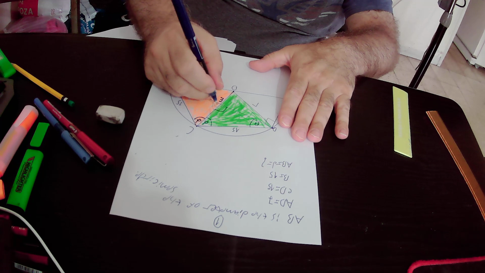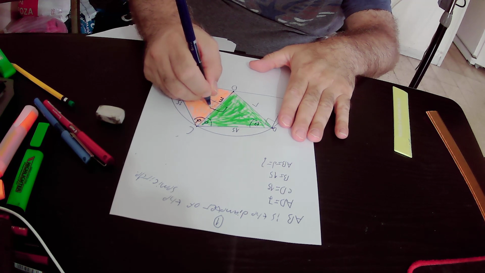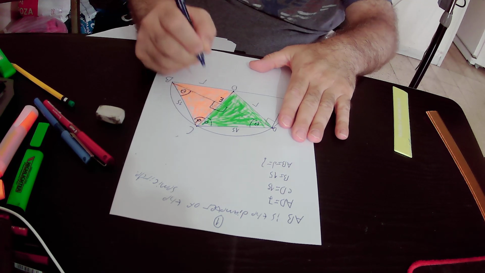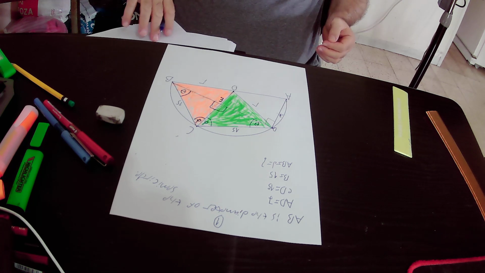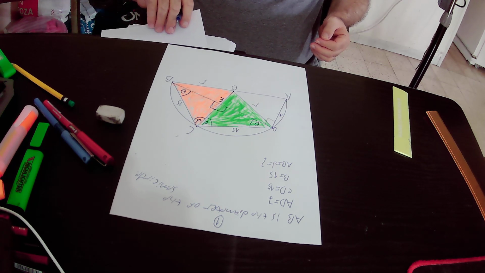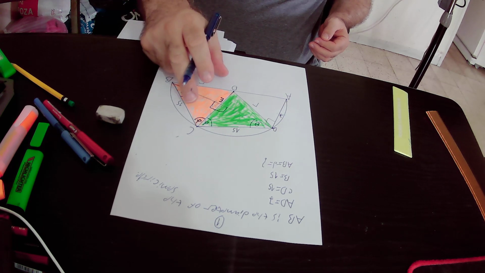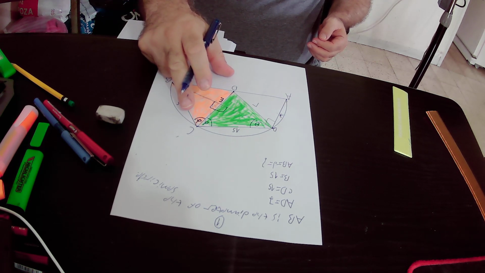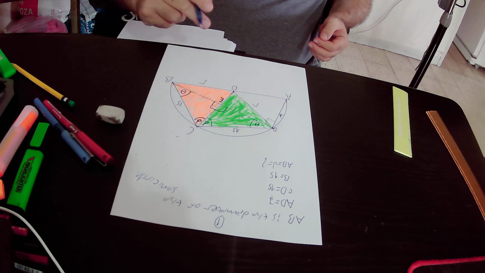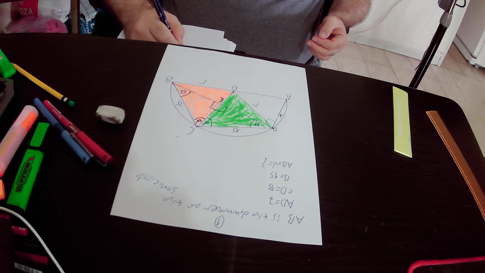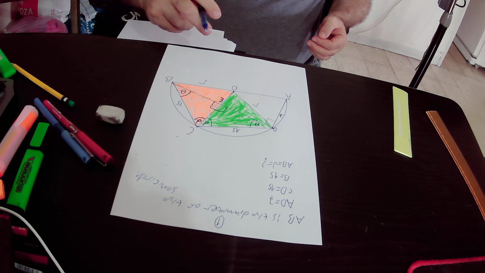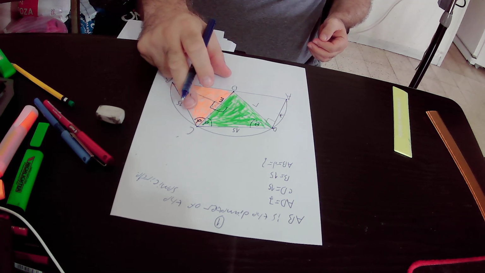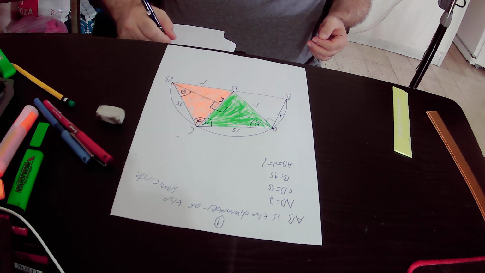So here we have also a right angle. In the next step we will focus on OC. Actually, we made the construction, we connected points O and C by a straight line, so OC is a straight line.